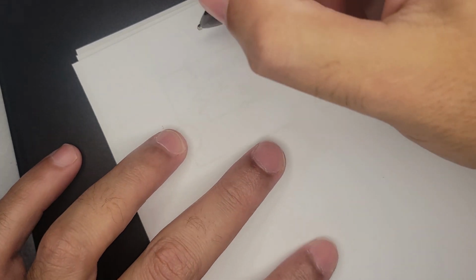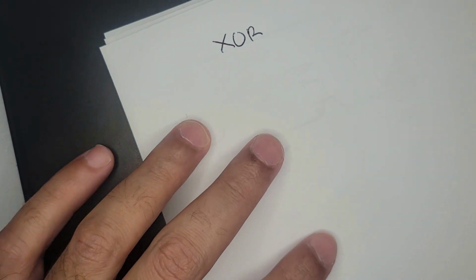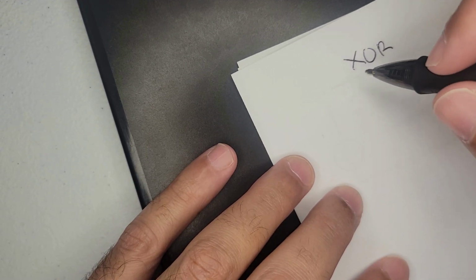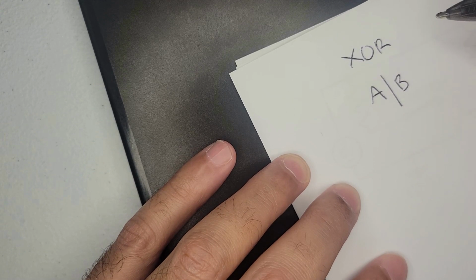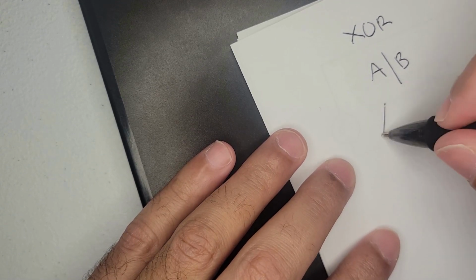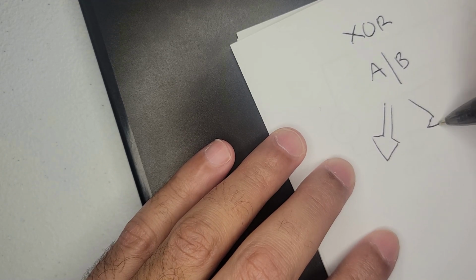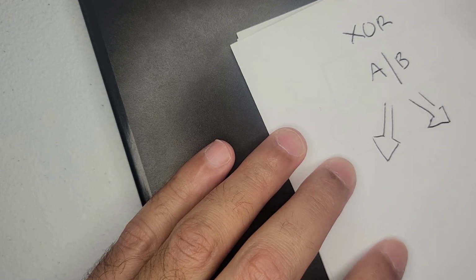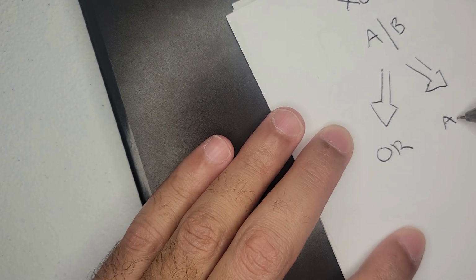Exclusive OR is basically us running two different gates. We have one set of inputs, one pair, and we want them to be evaluated at the same time by an OR gate and, to make it simple, an AND gate.